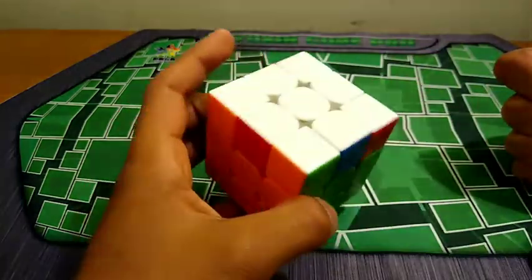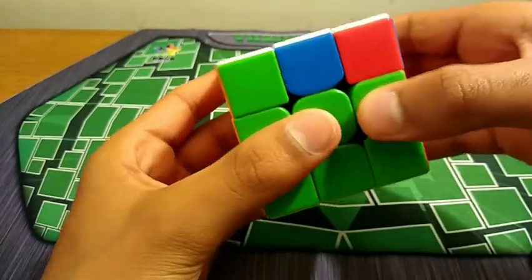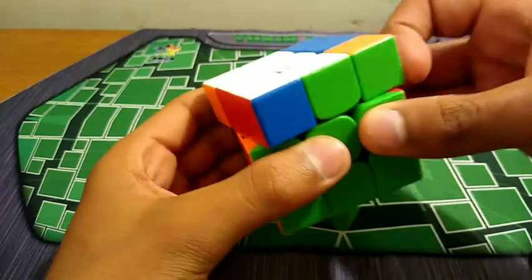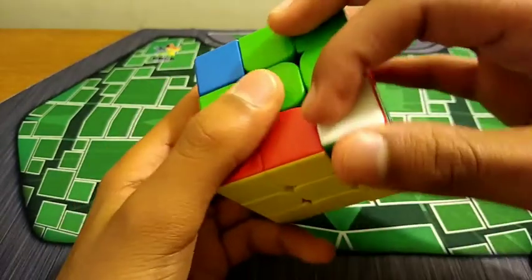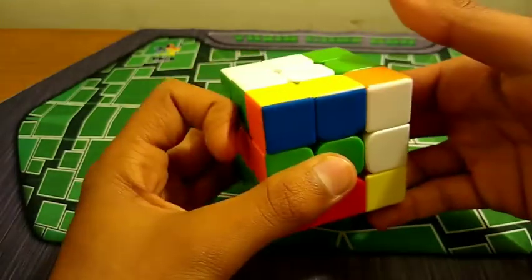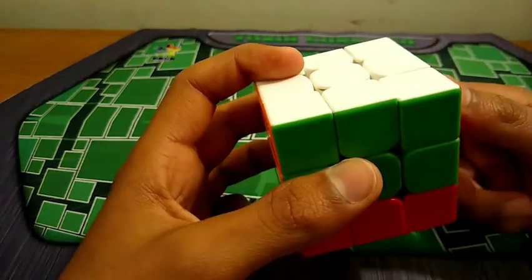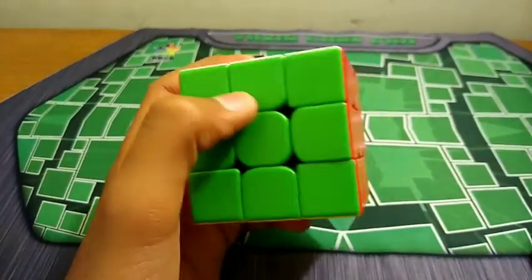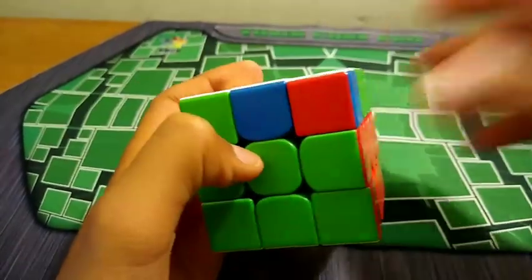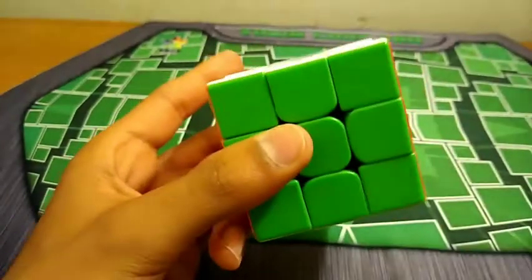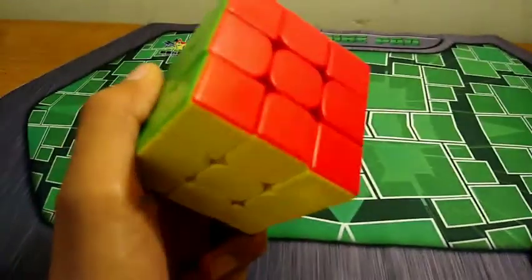So how I do this algorithm is R prime U prime R U D prime at the same time, R2 U R prime U R U R U prime R2, and then D to solve it. So at my fastest speed, it looks like this. Okay, I kind of messed up there, but you get the point.